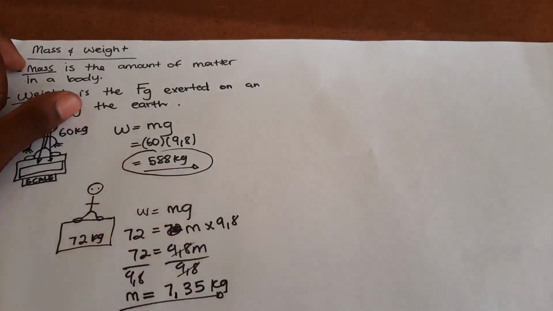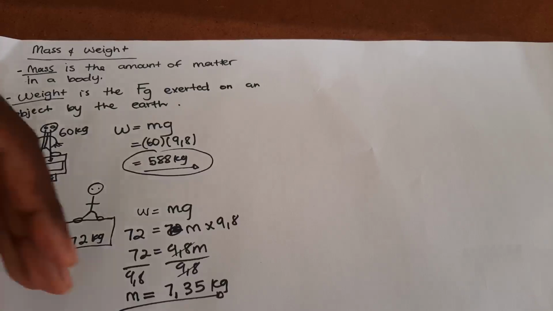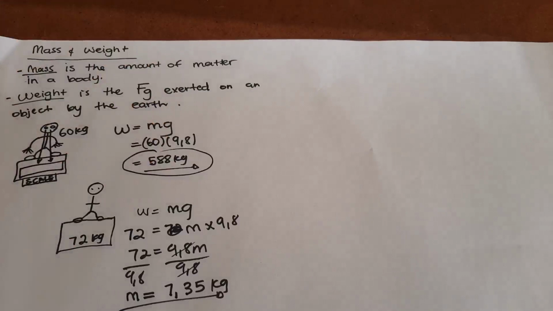So that's their mass. The weight is not exaggerated, sorry about that one, because I really wanted to make a scenario more relating to real world scenarios.